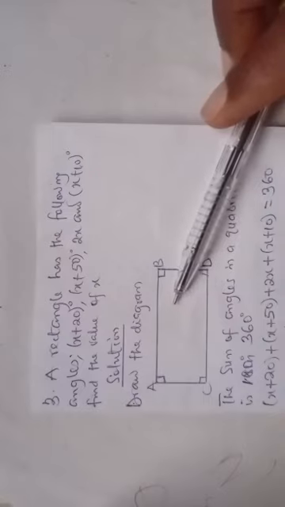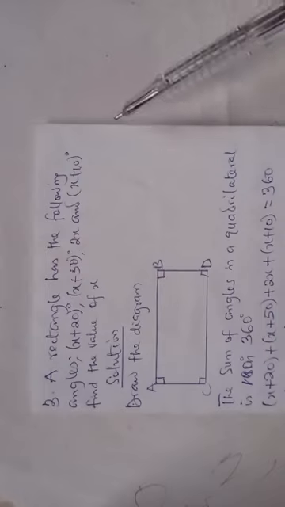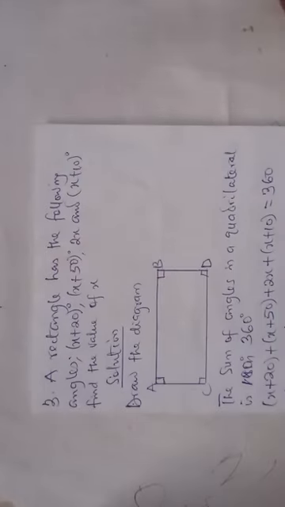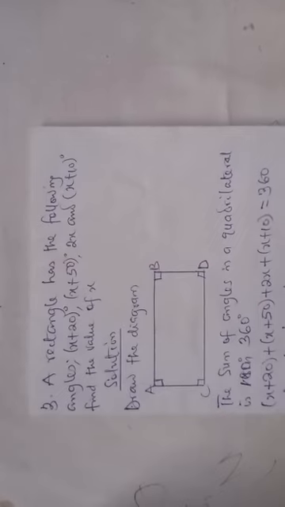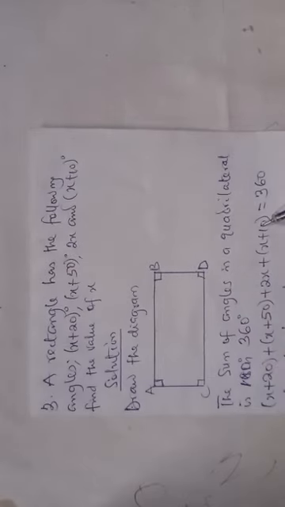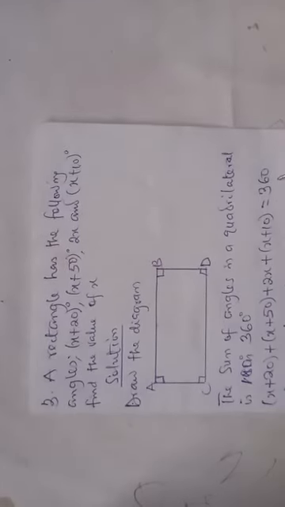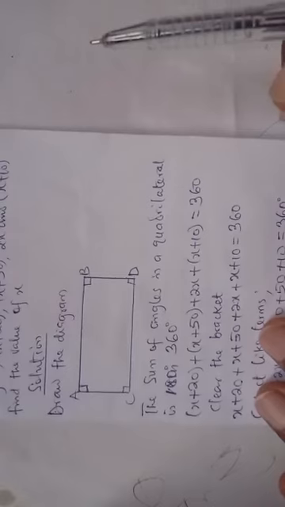I chose to label it ABDC. So the theorem says that the sum of angles in a quadrilateral is 360 degrees, and a square is an example of a quadrilateral. So now these are the angles found in it: this, this, this, and this. Their sum is equal to 360 degrees.